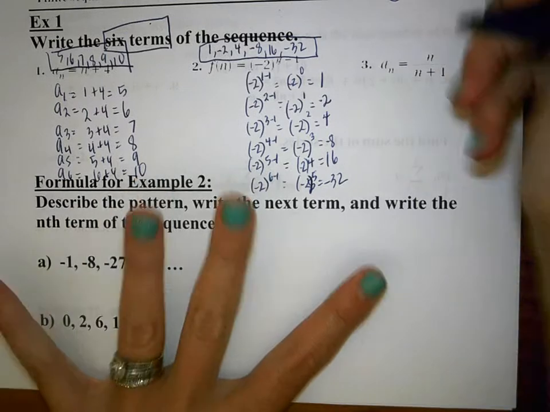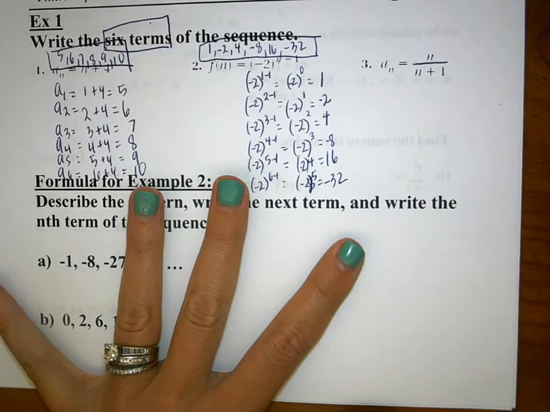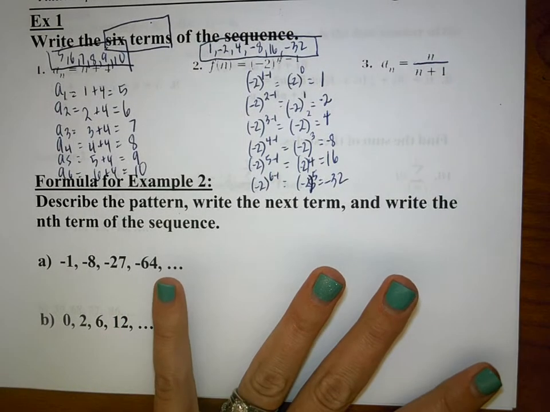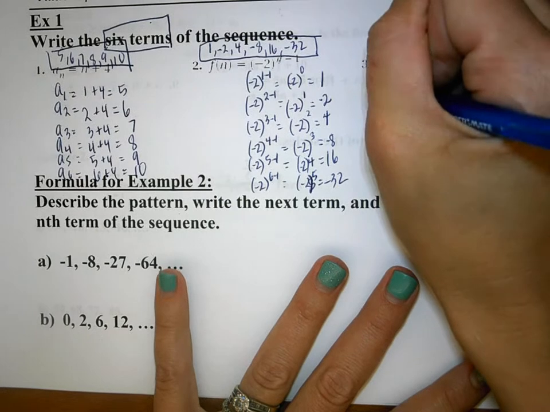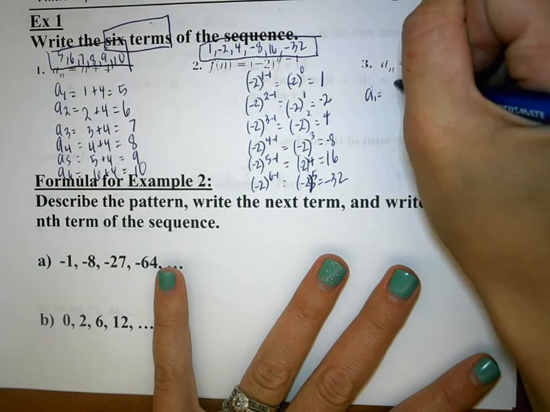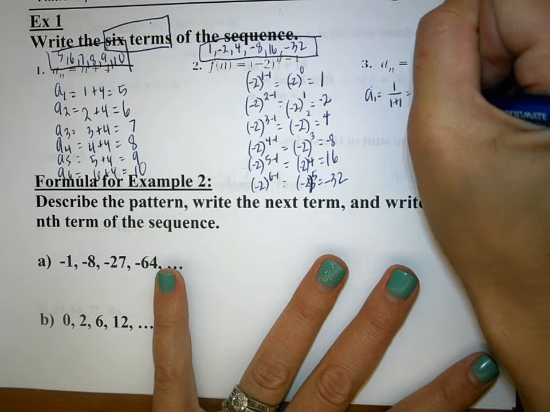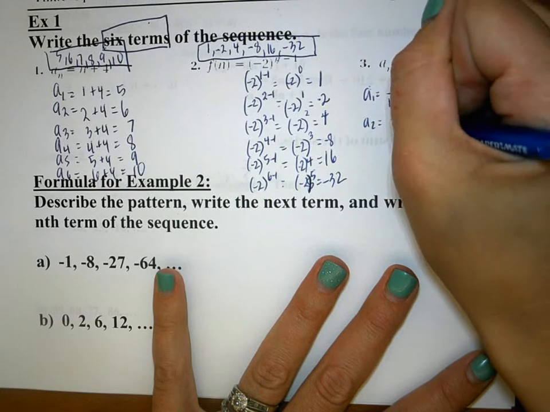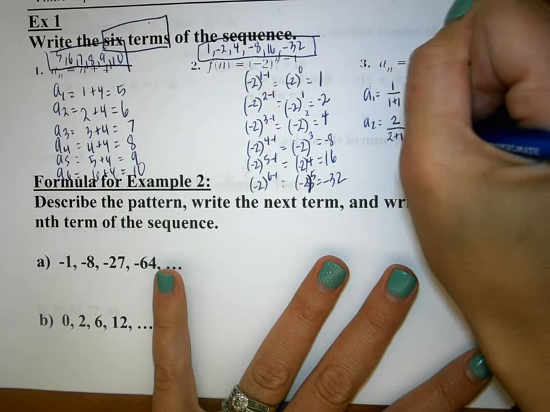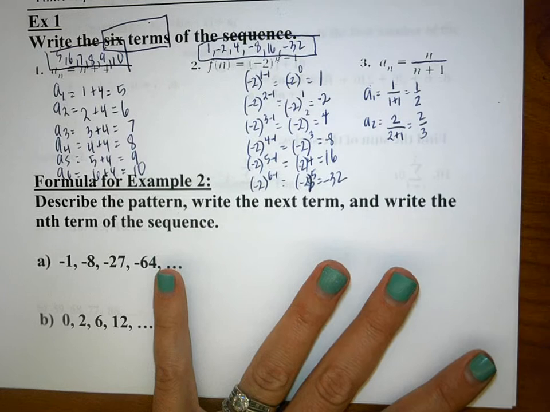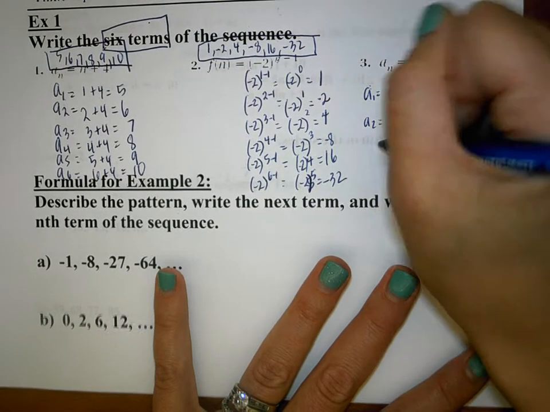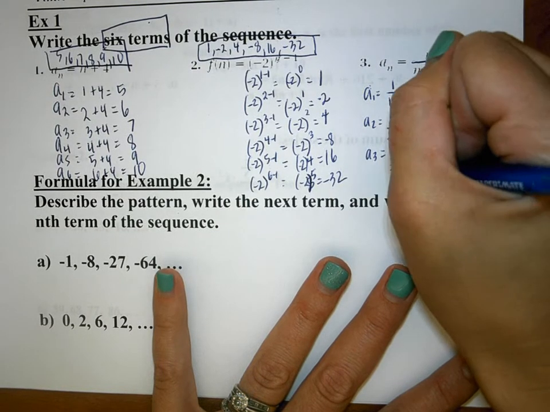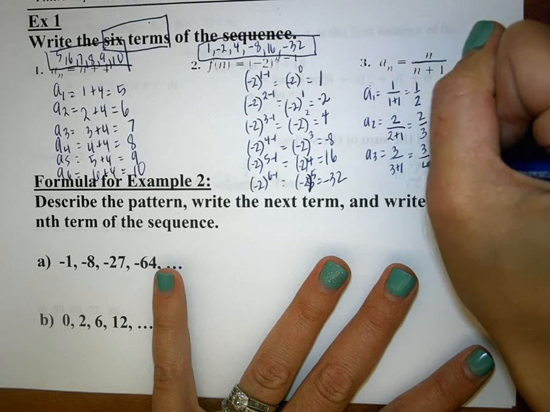All right, last one. This is, if you can't tell, that should have been a fraction like that. Okay, so if I'm plugging in my first term, which would be a sub 1, I'm plugging in 1 for n, so I'm going to have 1 over 1 plus 1, which makes 1 over 2. For a sub 2, I'm plugging in 2 for n, so we'd have 2 over 2 plus 1, which makes 2 over 3. For my third term, a sub 3, we have 3 over 3 plus 1, which makes 3 over 4.